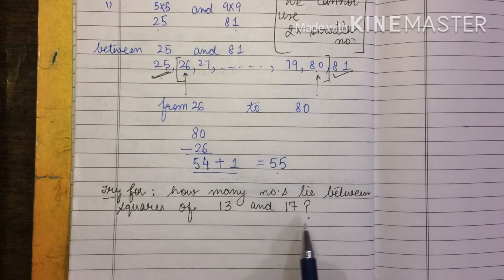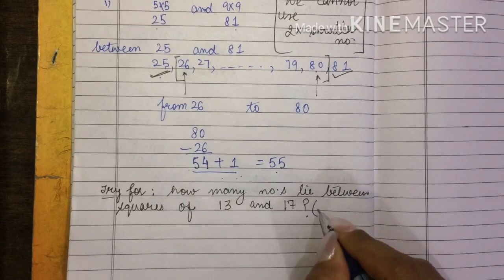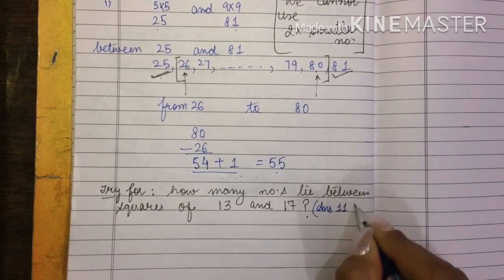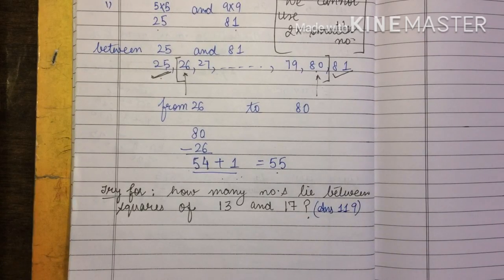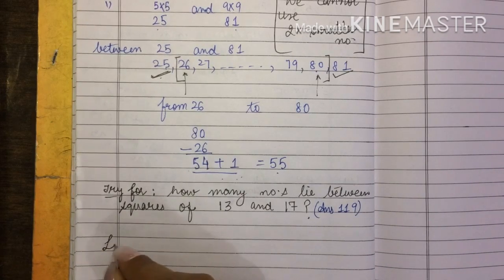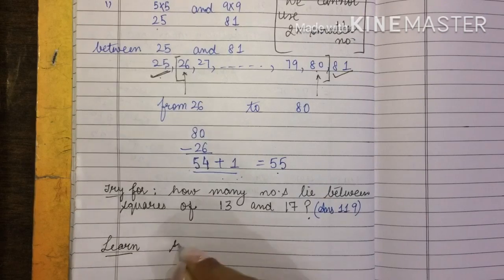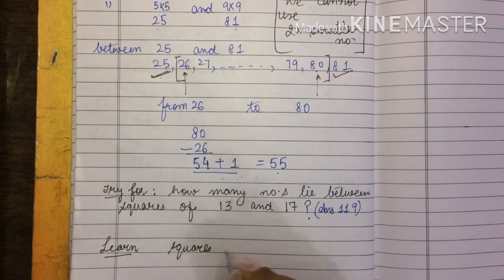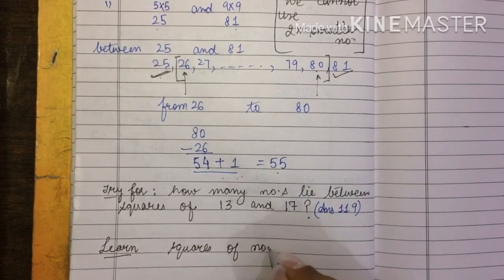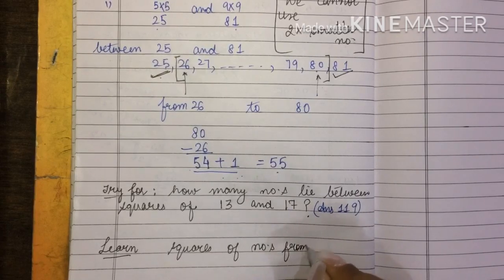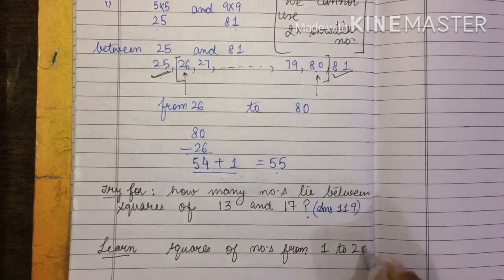You will try this yourself. The answer for this is 119. Calculate and do let me know. Along with this, what you have to do is learn squares of numbers from 1 to 20.